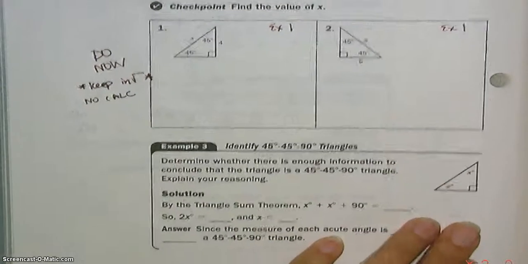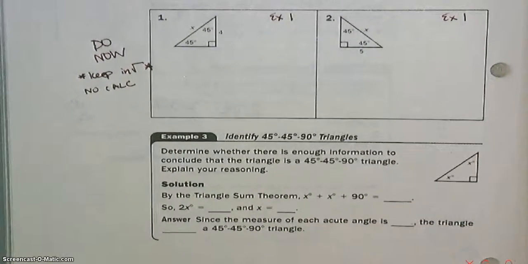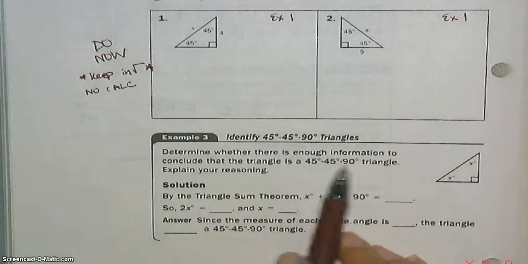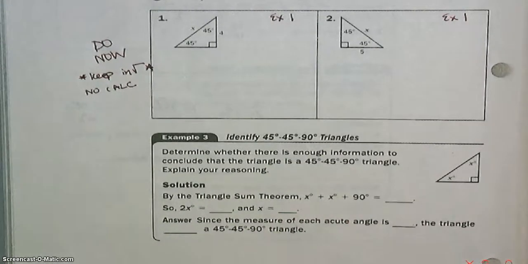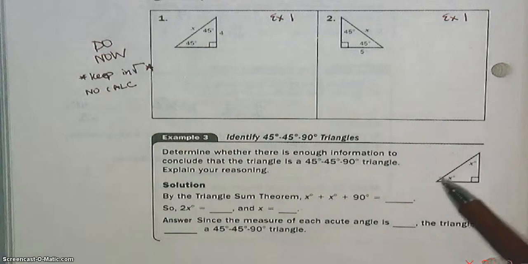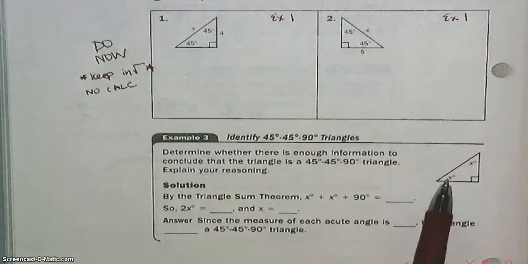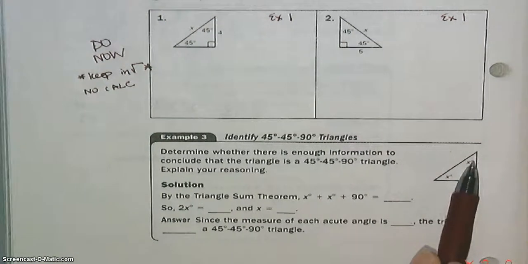Identify 45, 45, 90 triangles. Determine whether there was enough information to conclude the triangle is a 45, 45, 90 triangle. Explain your reasoning. Well, we know there has to be 180 degrees in a triangle, so we need to figure out what x is going to be. Is it going to be 45 and 45? So all 3 of these added together have to make 180.